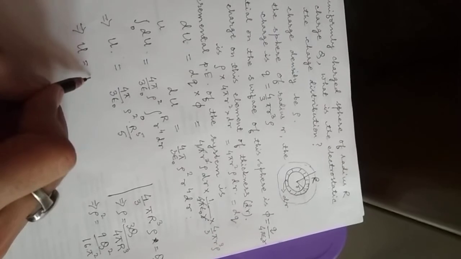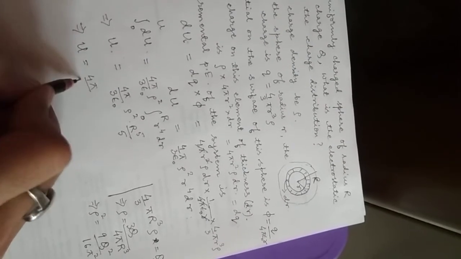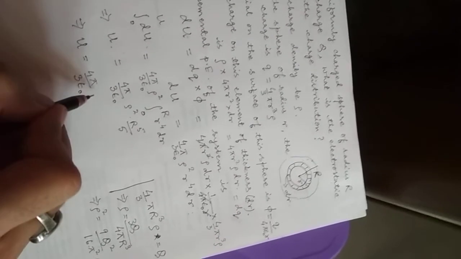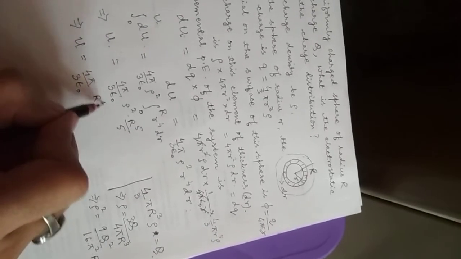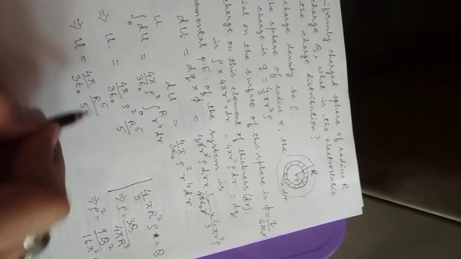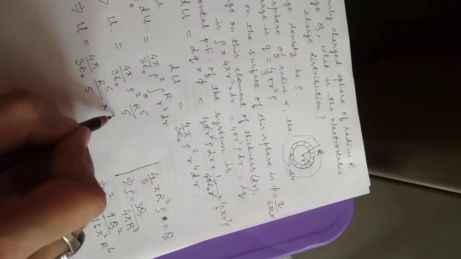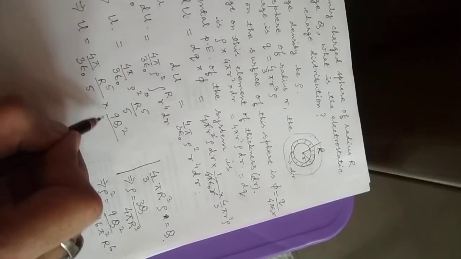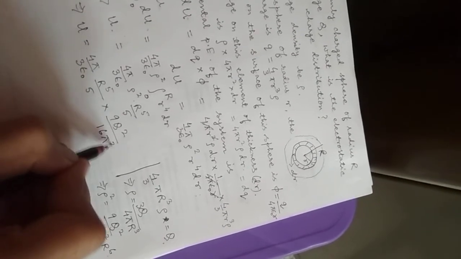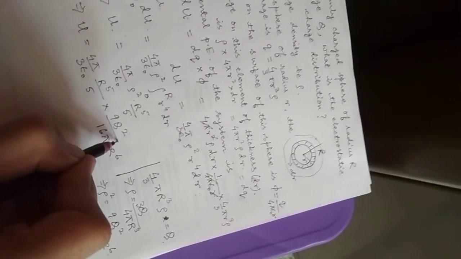Now we can put the value of rho here. So rho square is 9Q square by 16 pi square R to the power 6.